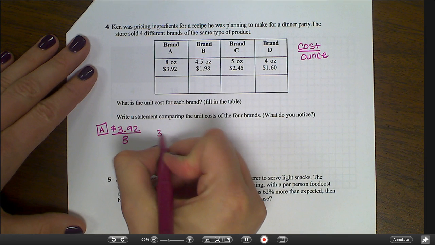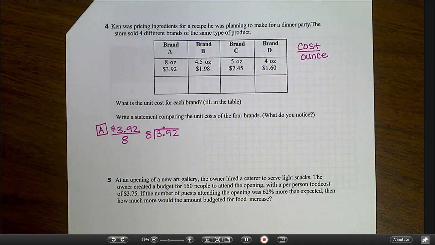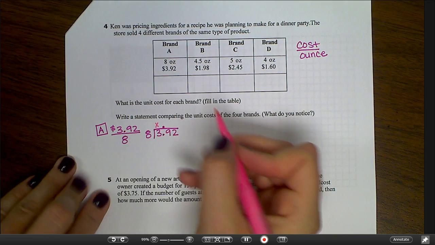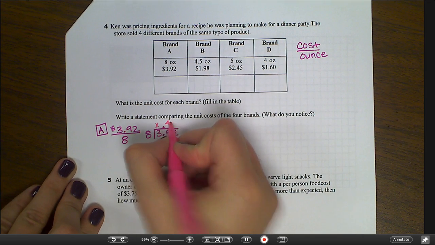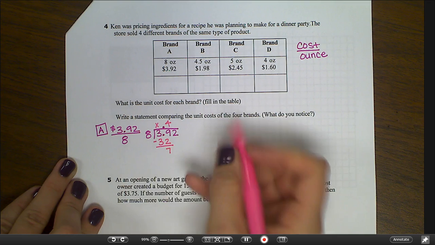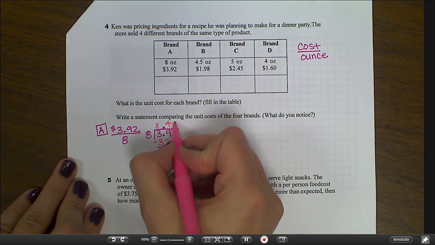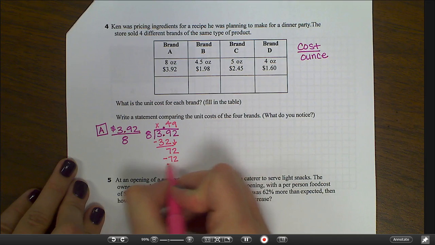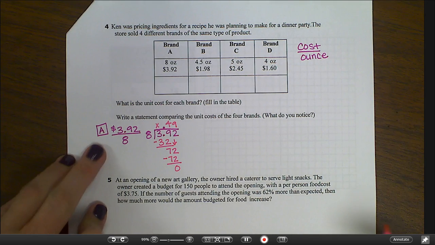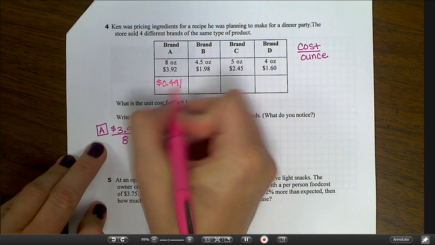So we'll do $3.92 divided by 8. We need to bring up our decimal point before we start. 8 does not go into 3. I know 8 times 5 is 40, so it'll go 4 times into 39, and I get 32. Let's drop that 7, bring down the 2, and 8 goes into 72. Let's see, I know 8 times 10 is 80, and if I subtract 8, I get 72, so that's 9. All right, so brand A is 49 cents per ounce.